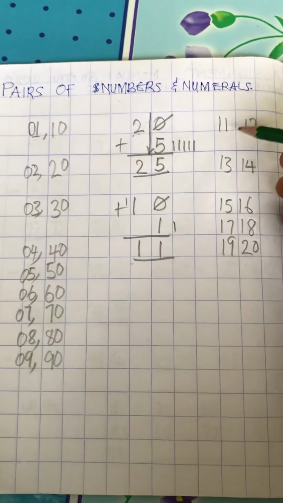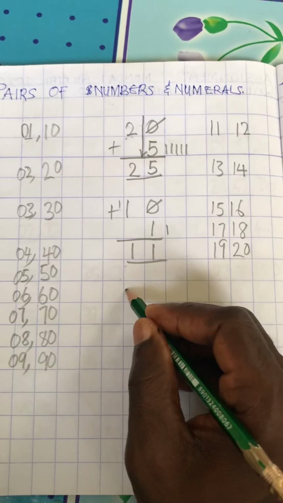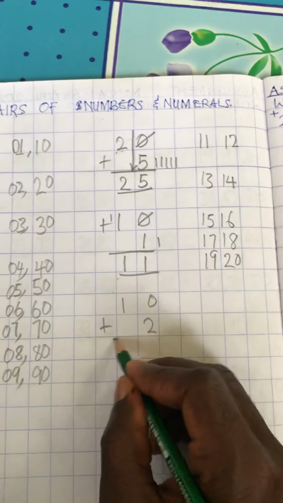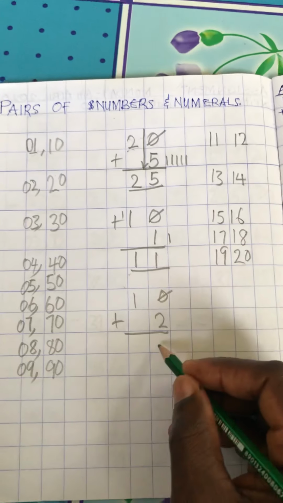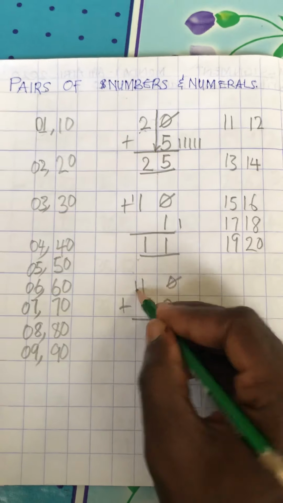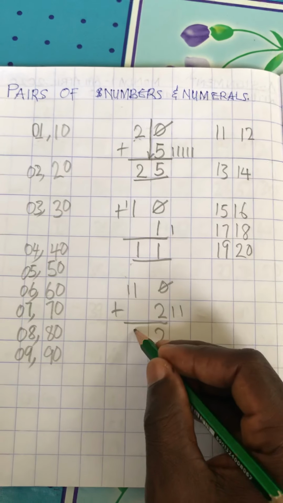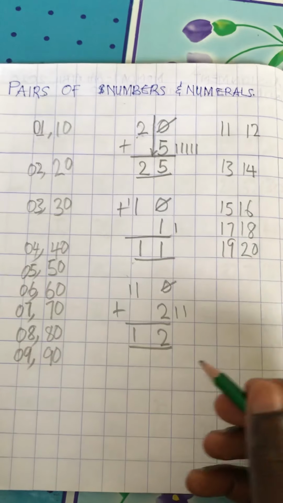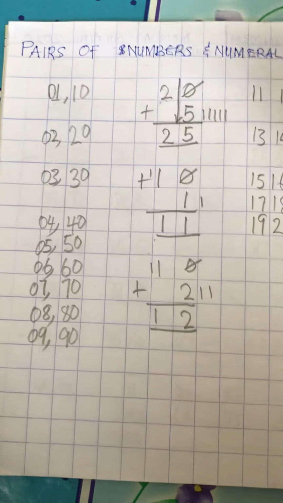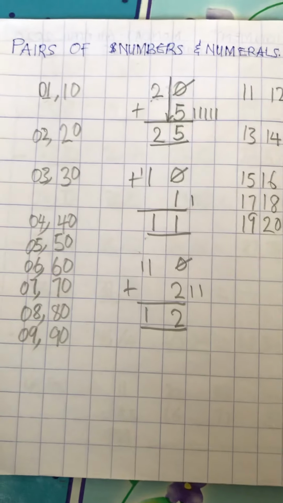So make sure that you write 10 plus 1, giving you 11, and you have 10 plus 2 here. This is out, 2 strokes here, and we have 1 stroke here. Here there's no number, so you come down and you write 1 here. That will give us 12. So please, we should desist from telling them that 1 and 2 is 12. 1 and 2 is never 12. 1 and 2 is 3.